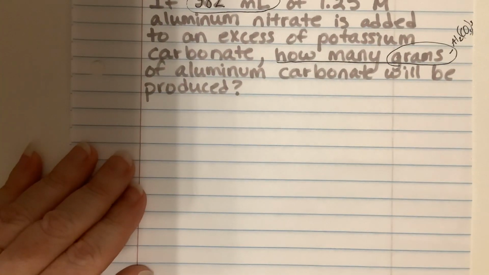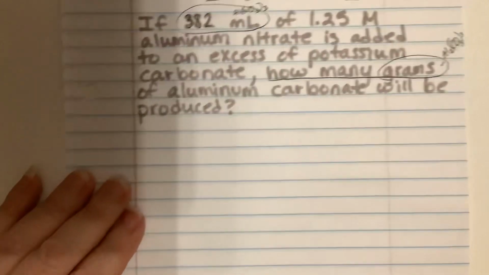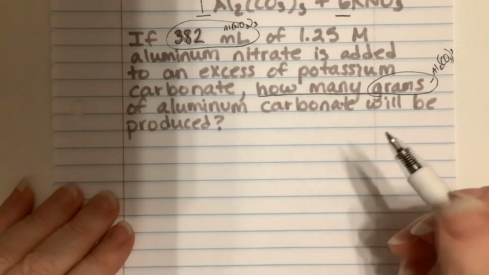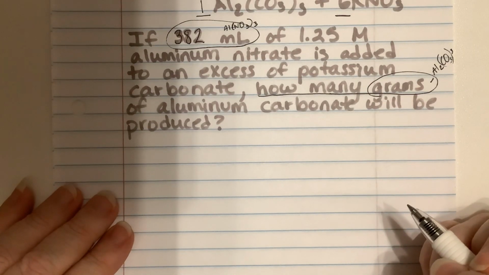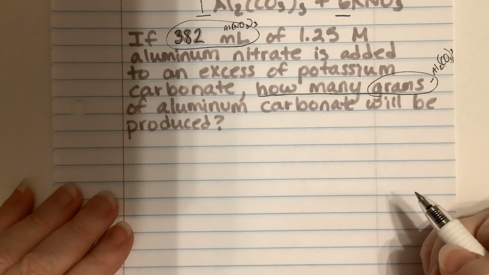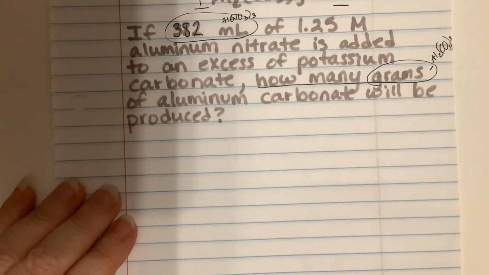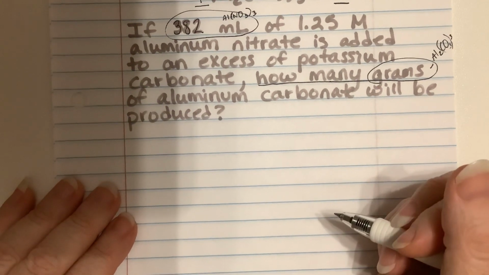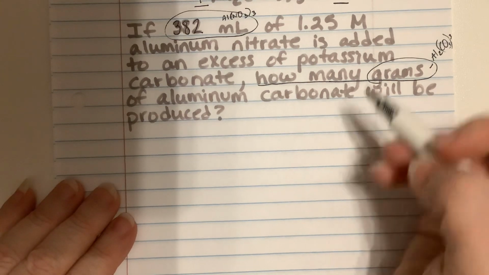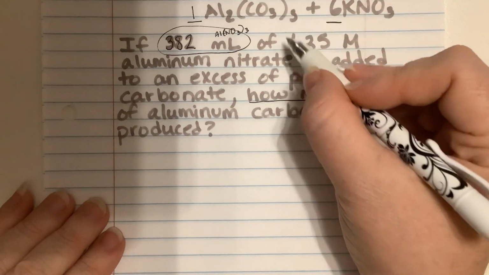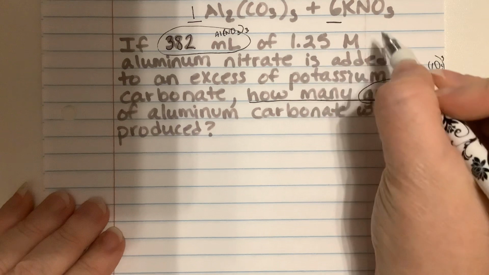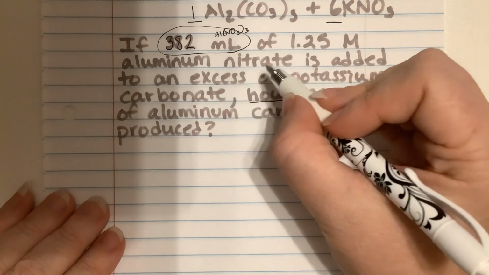All right, so first thing first, just like before, let's get something into moles. What do we need to get into moles? We first must get, oh, no, yes, we do have moles. Let's change 1.25 molarity of aluminum nitrate.